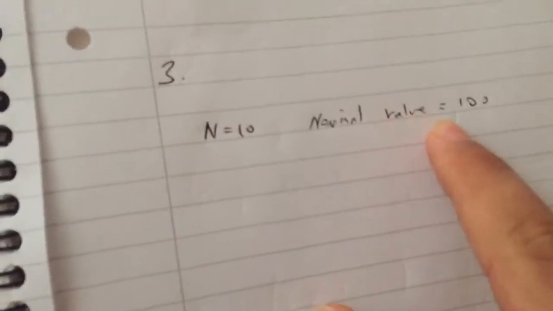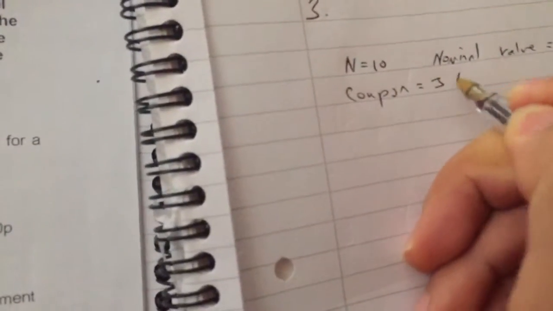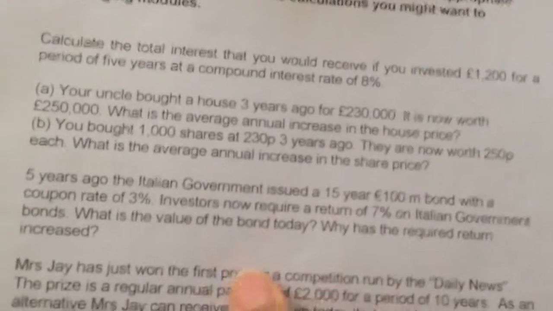So n equals 10, nominal value equals 100. Coupon equals 3%. And we require a rate of return of 7%. So basically what that's saying is R equals 7%.